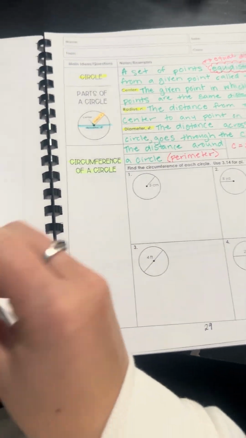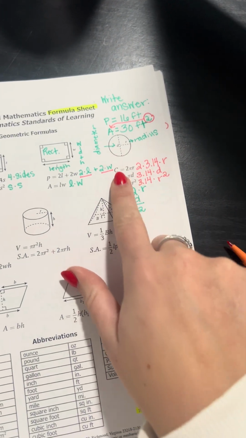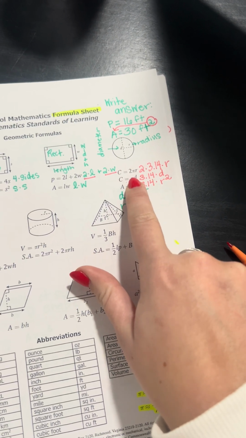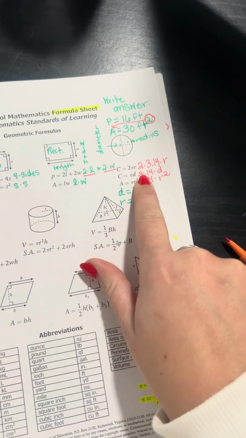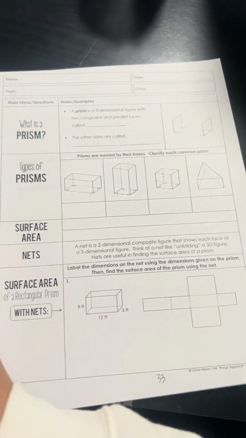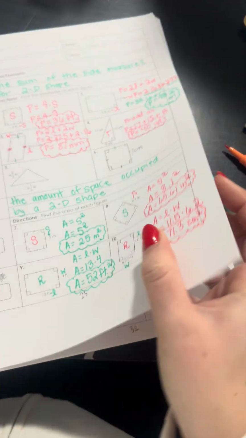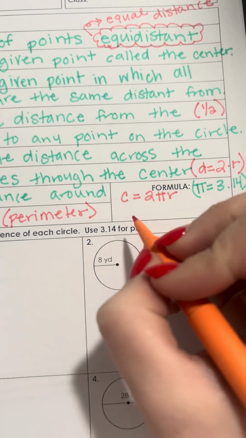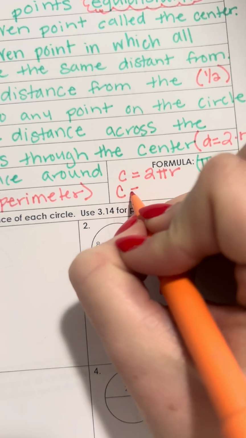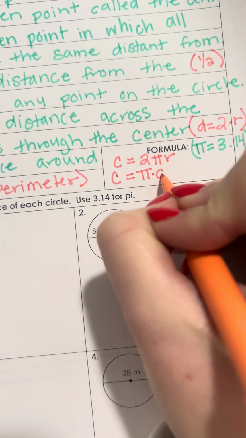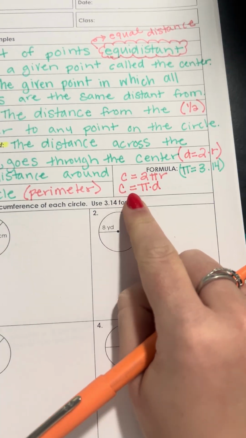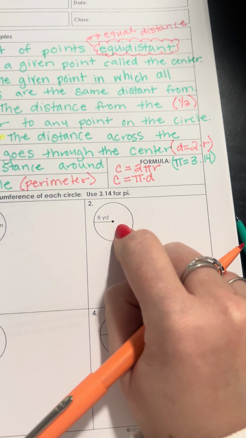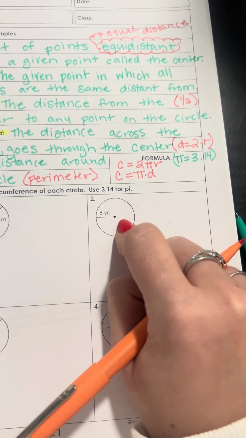Now, if you look back on your formula sheet to the circle, there's 2 circumference formulas. One is for radius, one is for diameter. So we can also write that one down, okay? So I'm going to flip back. Let Miss Dustin get back to it. Okay, so the other formula we can use is C equals pi times diameter. Okay, those are your 2 formulas. They came right from the formula sheet. You can look at them anytime. They will be right there for you on the SOL.